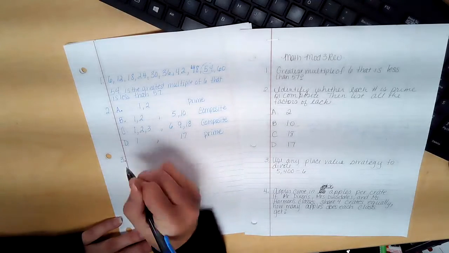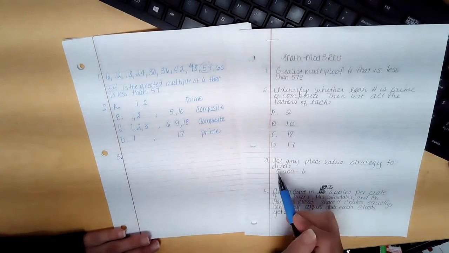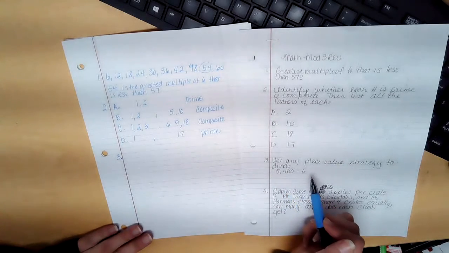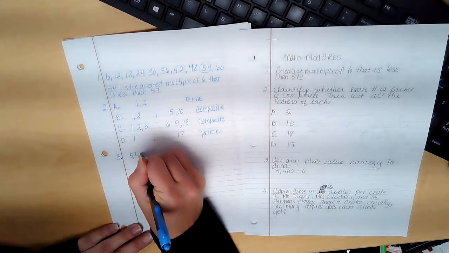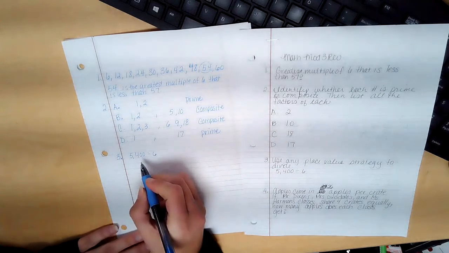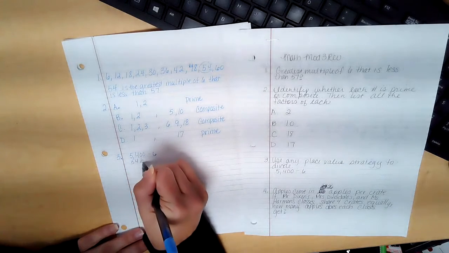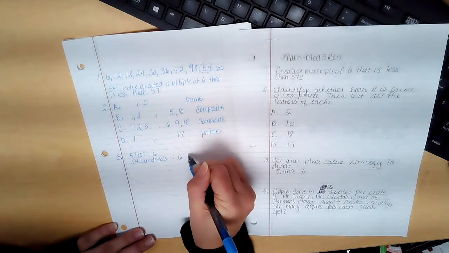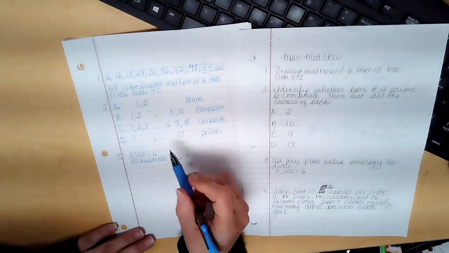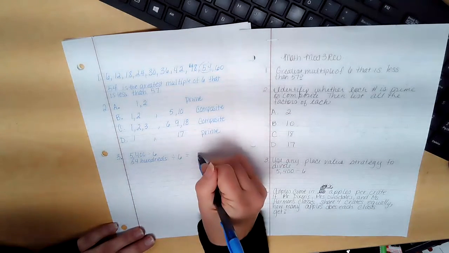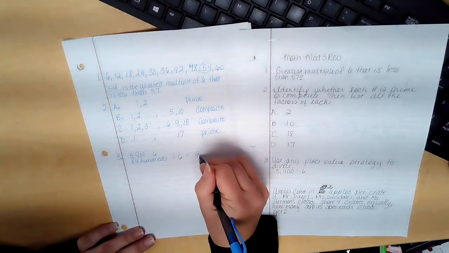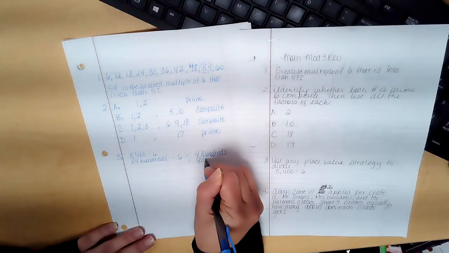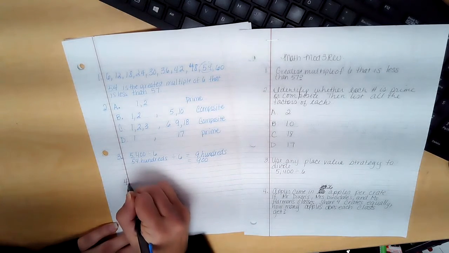All right, so let's look at number 3. It says use any place value strategy to divide 5,400 divided by 6. Well, I could think of 5,400 as 54 hundreds divided by 6. And I know 6 can go into 54, or 6 times 9 makes 54. So I would have 9 hundreds. And then I could just rewrite that. So that's the same thing as 900. Let's look at the next one.